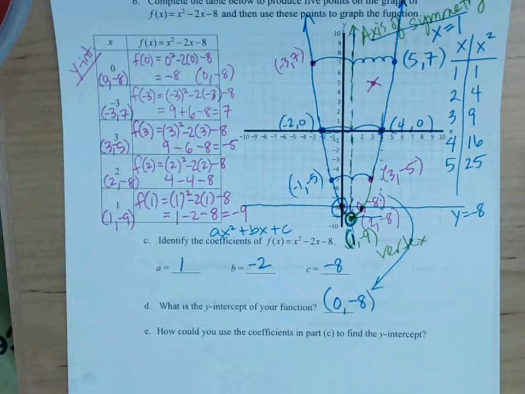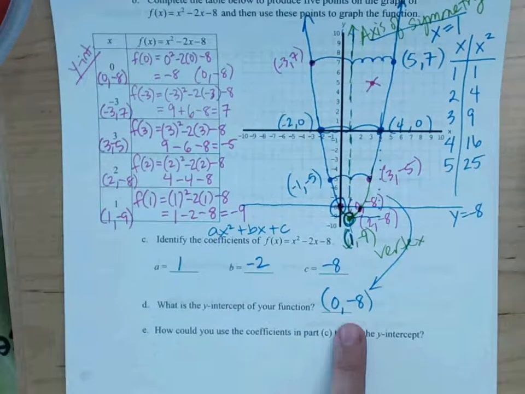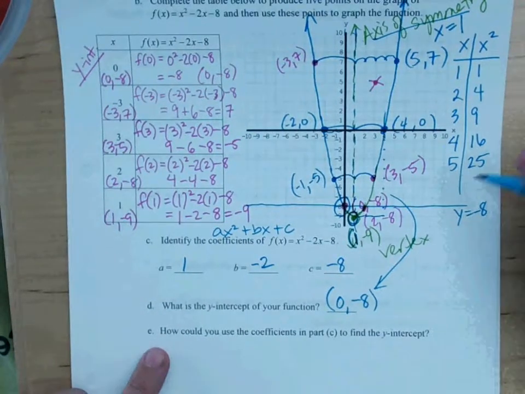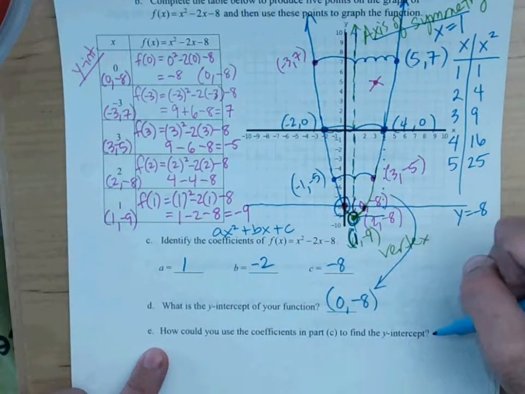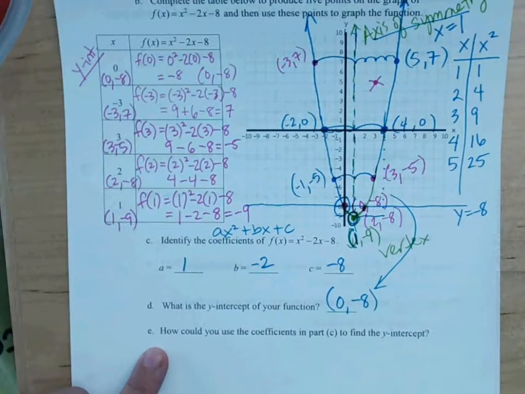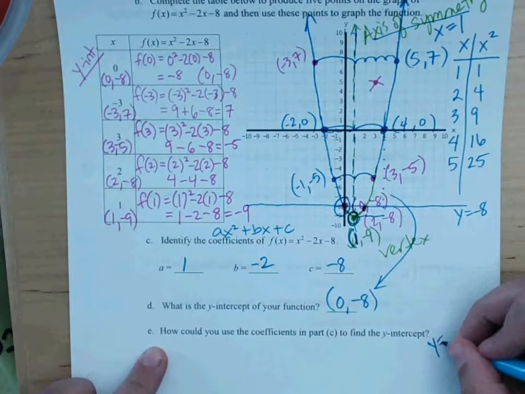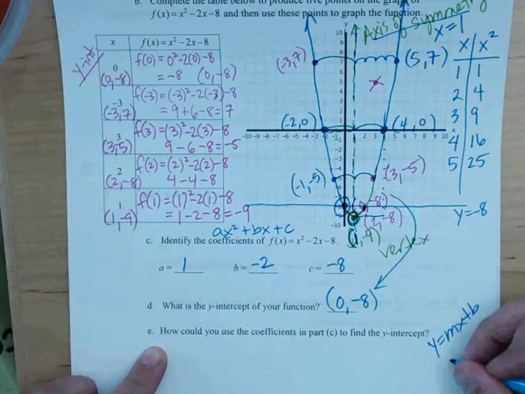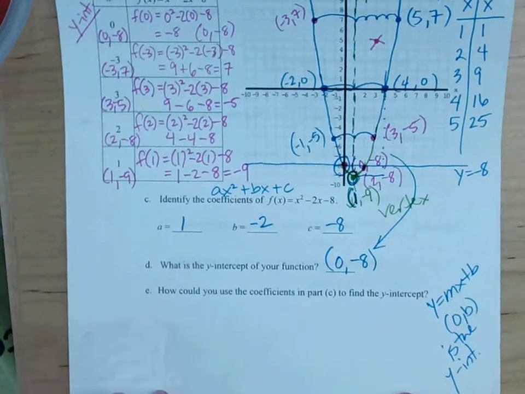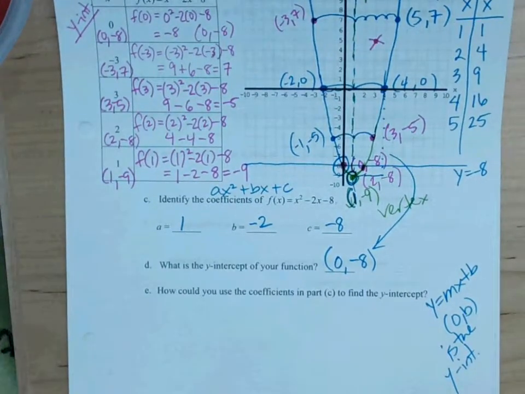So my preference is if you're telling me a location, give me an ordered pair. How could you use the coefficients in part C to find the y-intercept? So we're coming up with a rule. How do you find the y-intercept in a quadratic? You already know in a line y equals mx plus b, 0, b is the y-intercept. So what rule can you give me for a quadratic that's always going to give me the y-intercept?